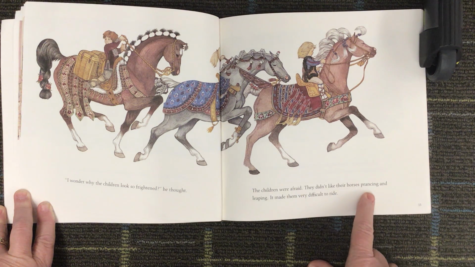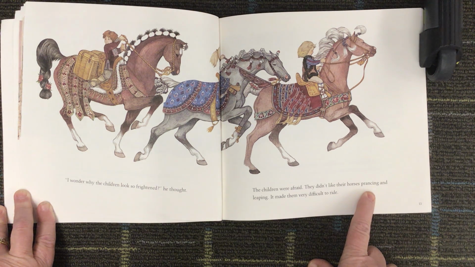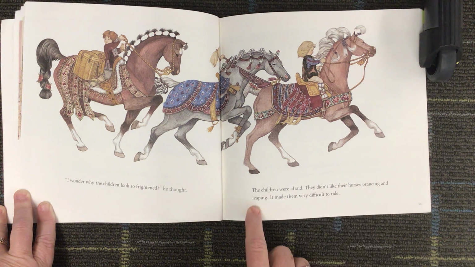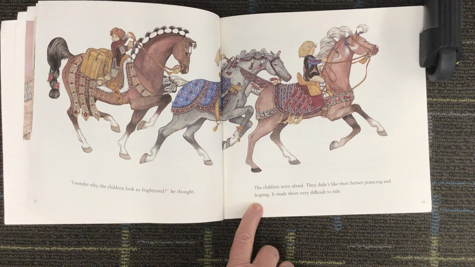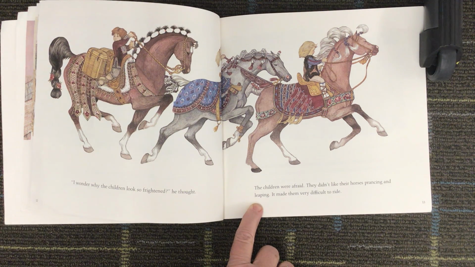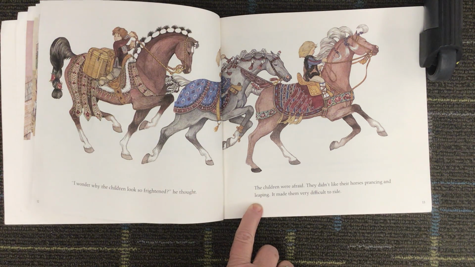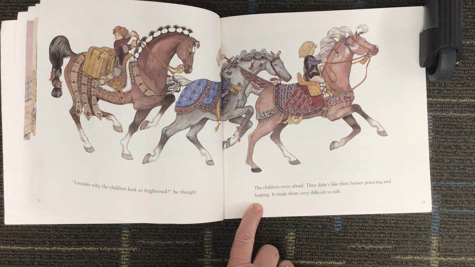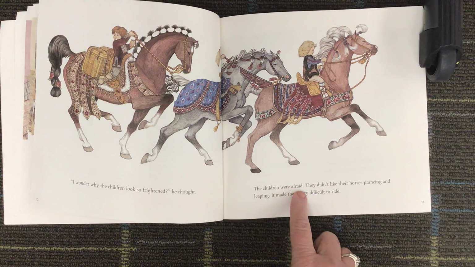So the word prancing means to take high bouncing steps. So their ride is probably kind of bouncy. And leaping means to jump, and horses often can jump very high and very forcefully, which might be a little scary. So the children were afraid.